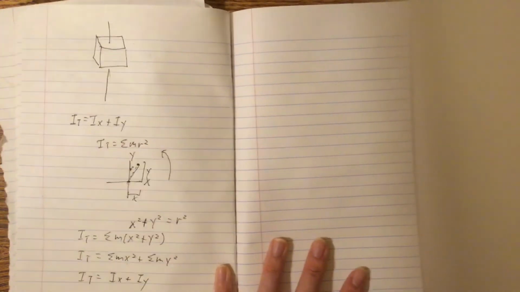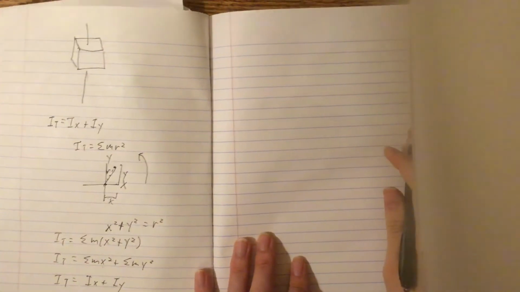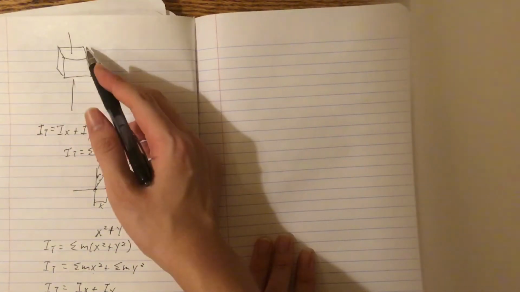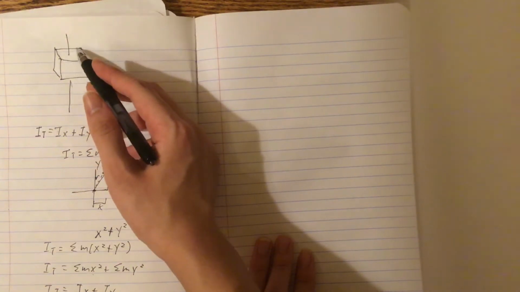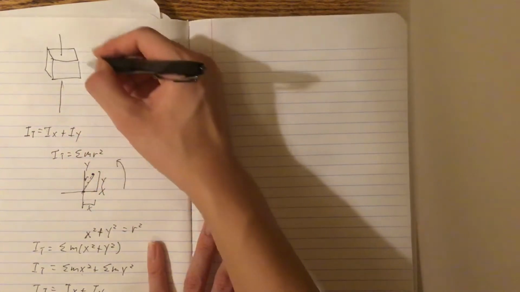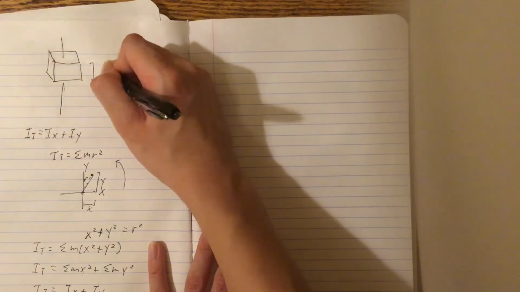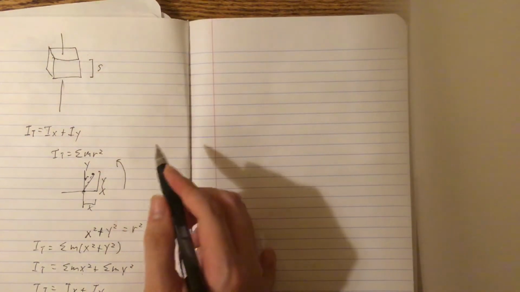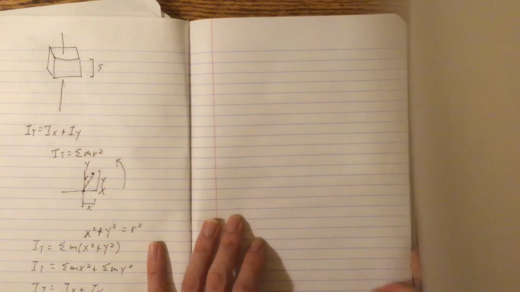Now, let's apply it to the present case. What we're going to do is take a bird's eye view of this cube, looking at it from above. Before we start, let's make the side length of the cube s. That's all of the side lengths.